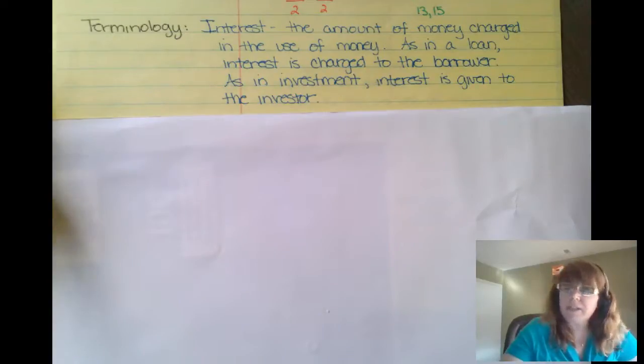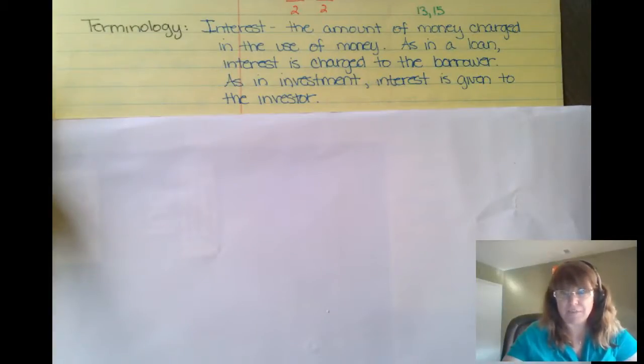It's the amount of money that you're charged in the use of money, whether it's a loan where you're charged because you're borrowing the money, or if you give the money to the bank or in stocks for an investment, somebody else is borrowing that money, so they pay you interest. So interest is a small amount of money that a person is charged in the use of money.